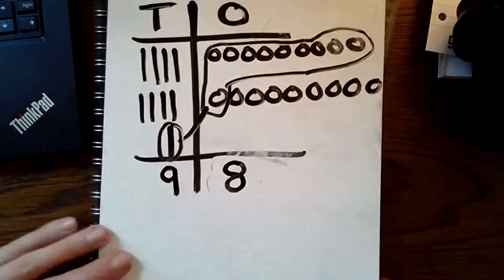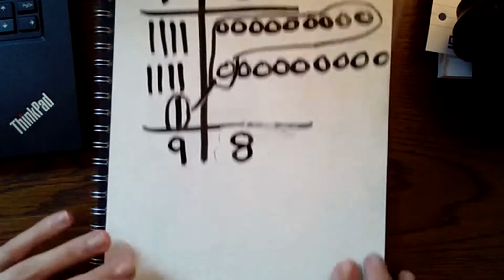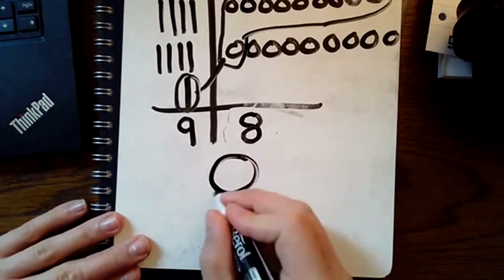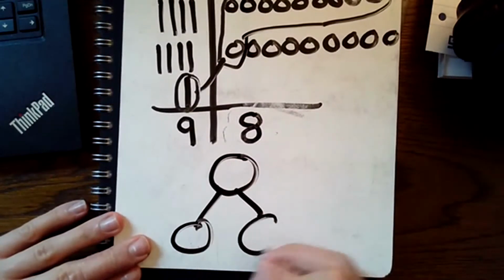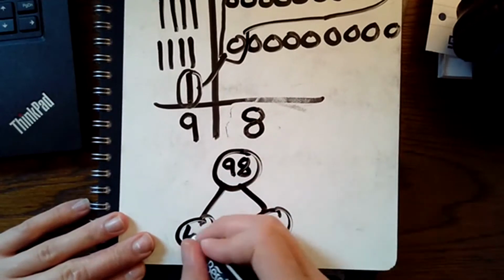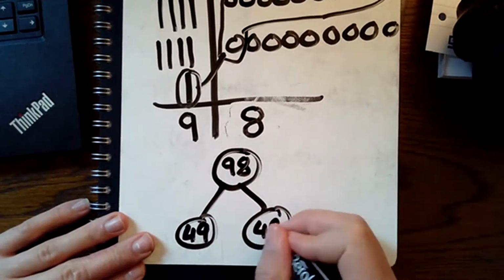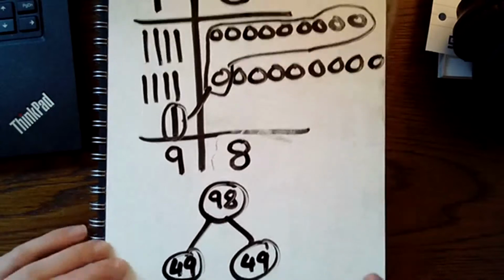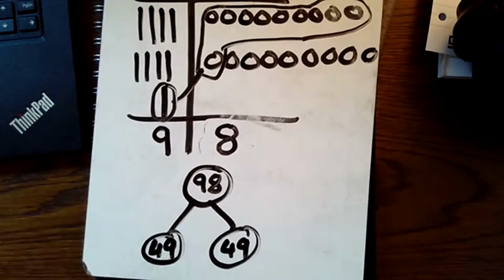And now I want to put it in my part-whole model. So we've got my whole of 98 and my two parts were 49 and 49. Bonus point. What's an interesting fact about the number 98? Yes, it's 2 less than 100.